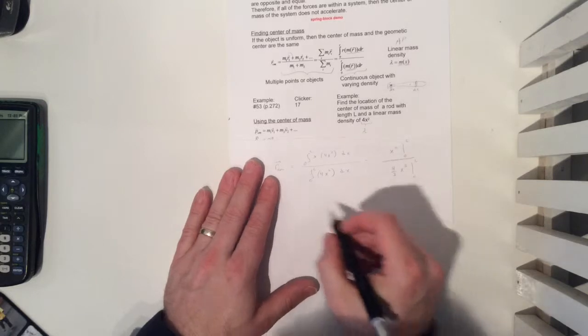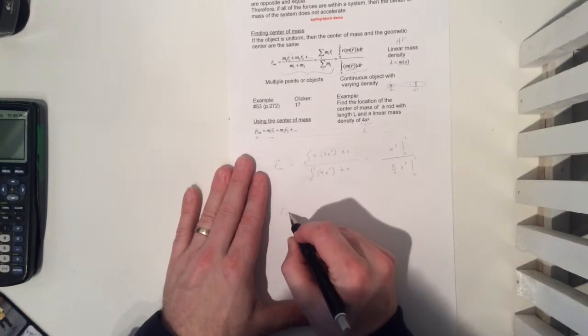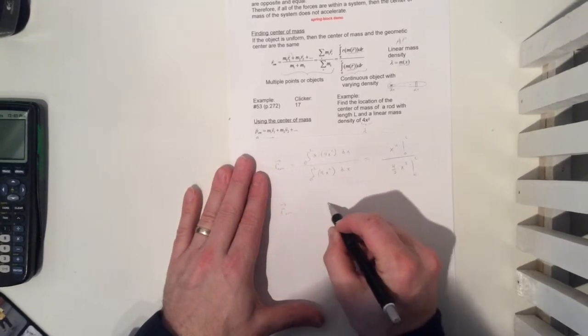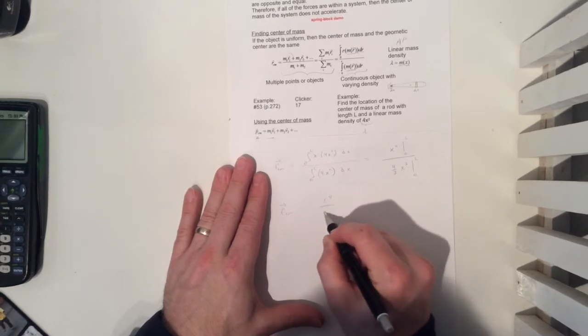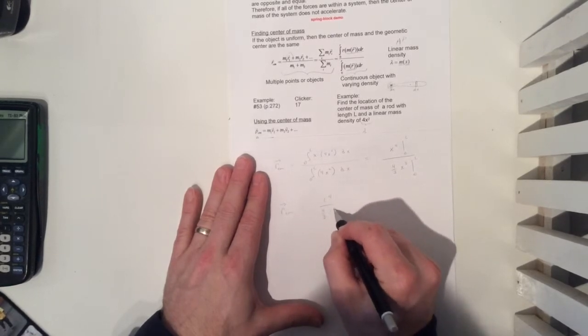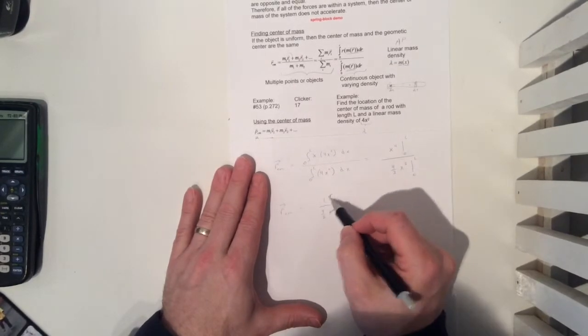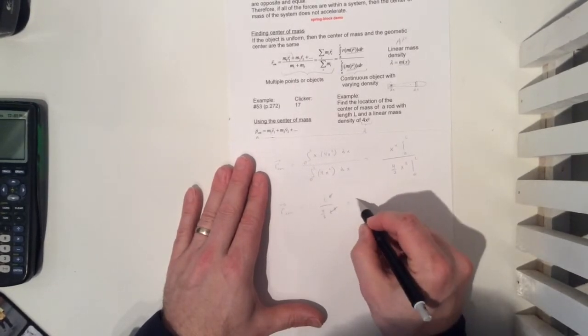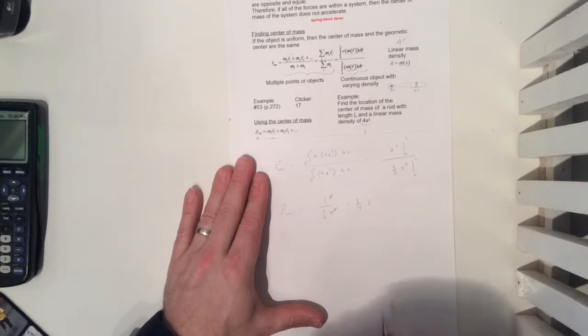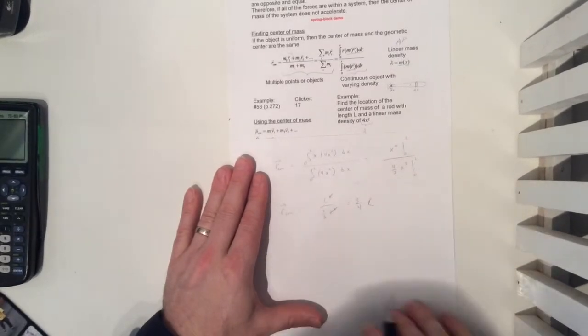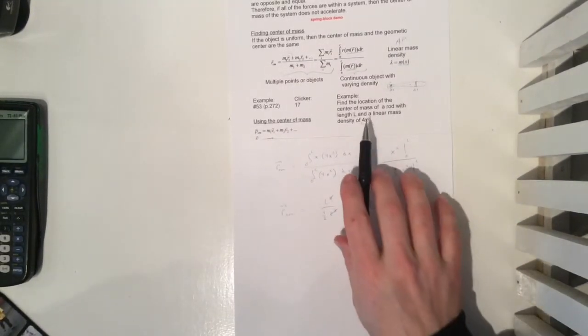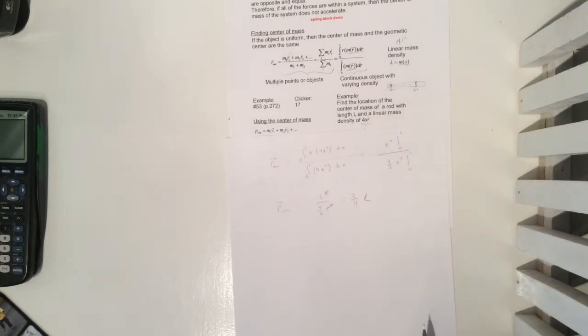So I'm just going to be left with L's. So R_CM equals L to the 4th divided by 4/3 L cubed. Obviously we get some L's that cancel, and we're left with 3/4 the length. And there's my answer for a situation where I have a linear mass density that changes.